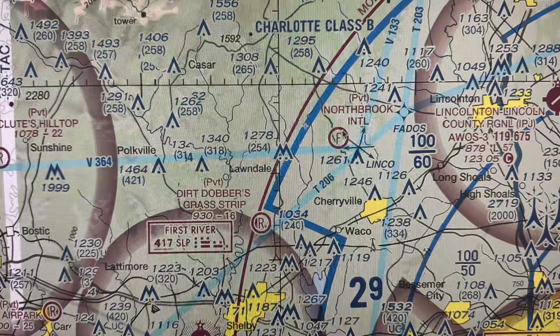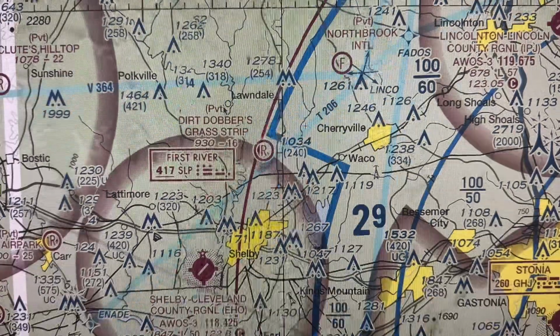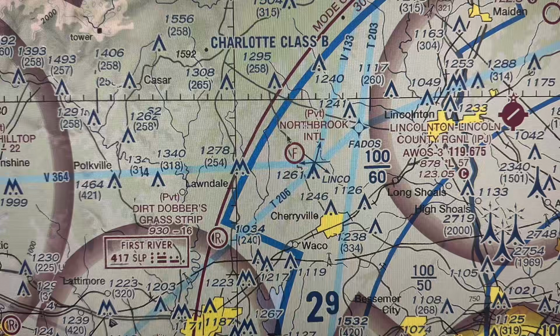But you see, this is a private airstrip. It's a really little short airstrip. He flies a Stoll CH-701, or he used to, out of this airport. But you're inside this Mode C veil. But you're okay. As long as you're under 6,000 feet, you can fly to or out of Northbrook International, with permission, of course. It's a private airstrip. So you can fly into or out of here even though it's inside this Mode C veil. So that's something interesting about this ring.